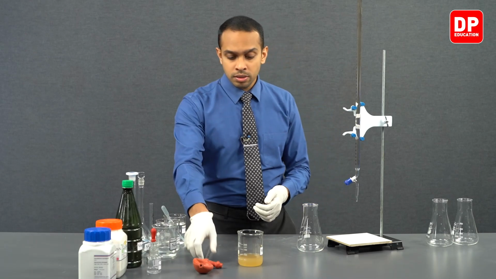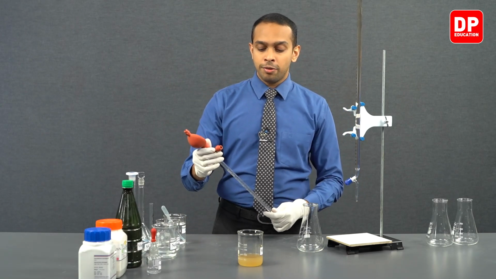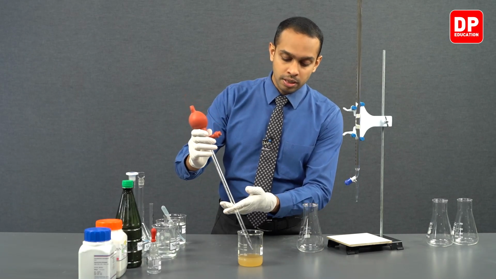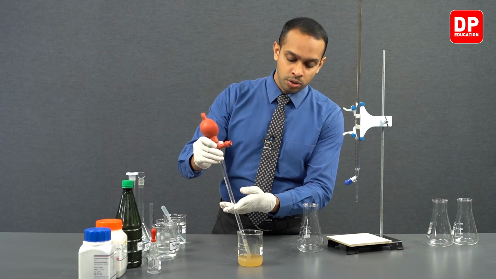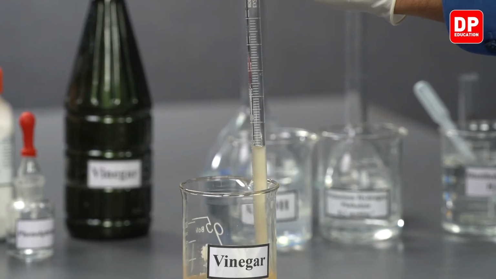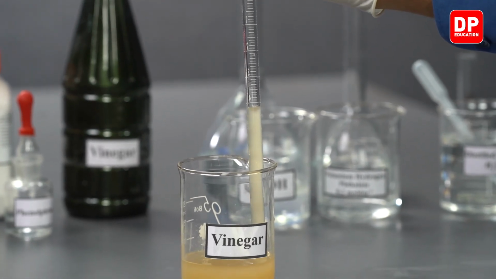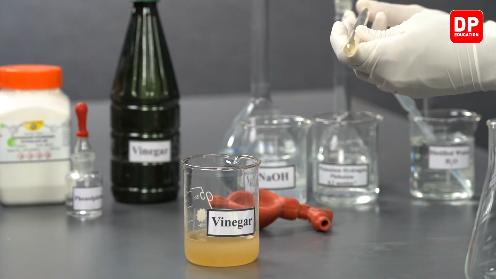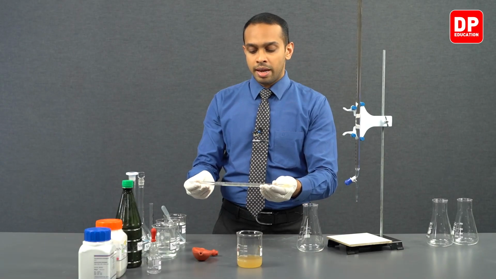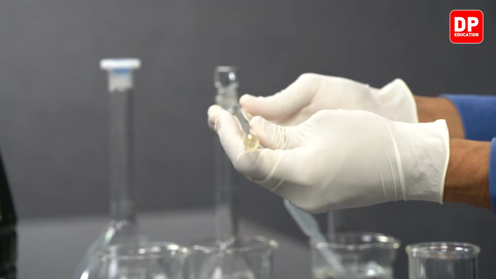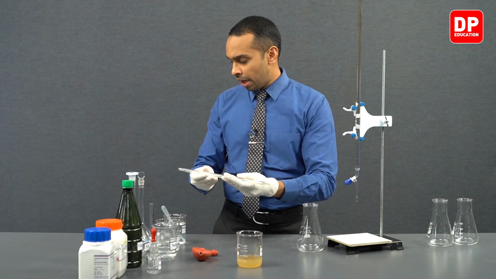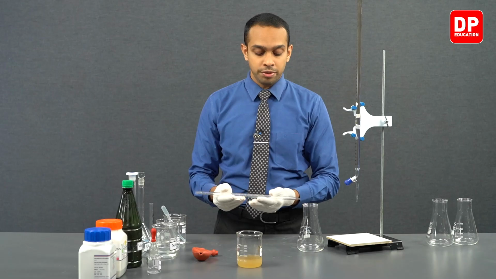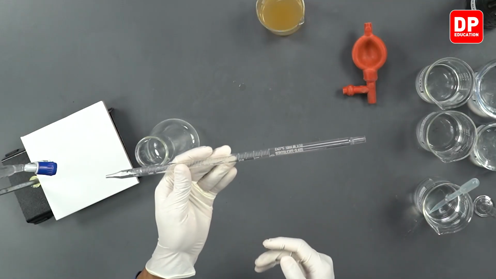So first of all, let's take our pipette. We are going to wash the pipette with vinegar first. We insert the pipette in the vinegar and draw a small volume of vinegar into it, and then we take the pipette out, wash it with the vinegar, and discard the excess vinegar into a different container. Now we have washed our pipette.